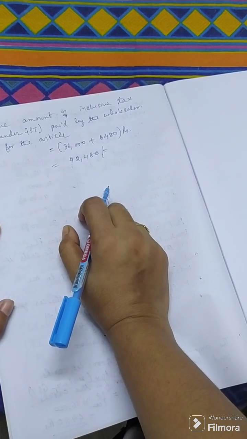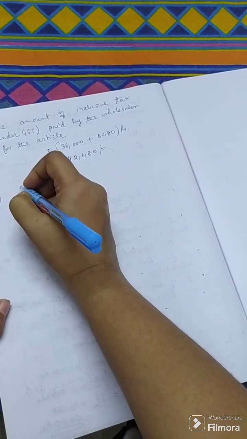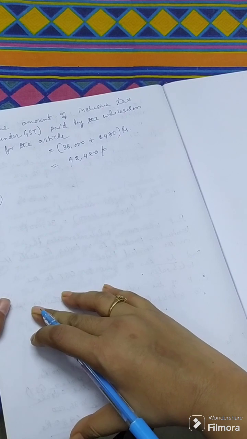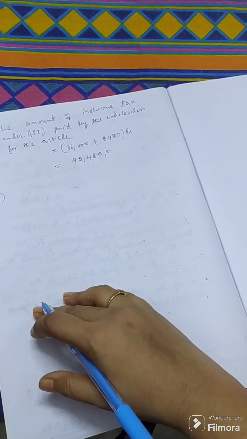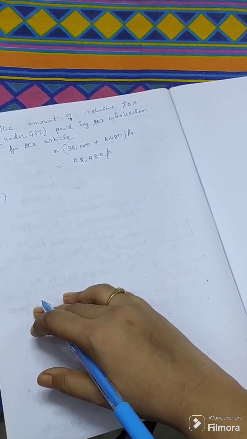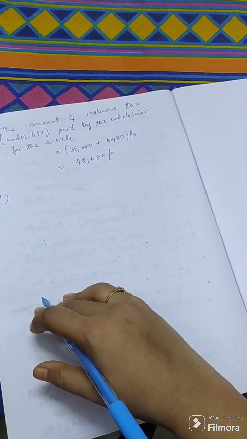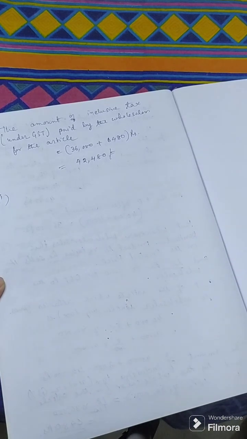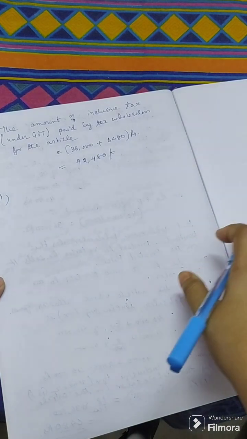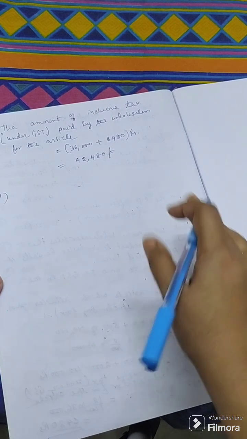Now the second part. So what was the second part question? The amount inclusive of tax paid by the retailer for the article. Now remember one thing, that whenever a retailer buys, he has to buy it on a printed price and he has already given it tax.